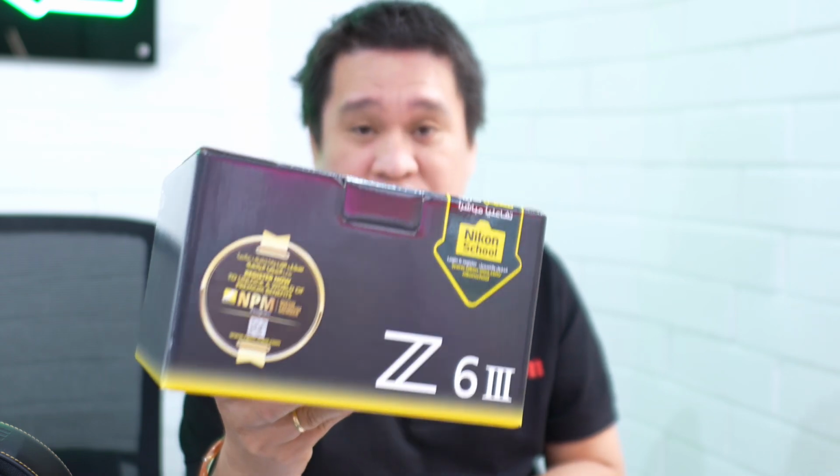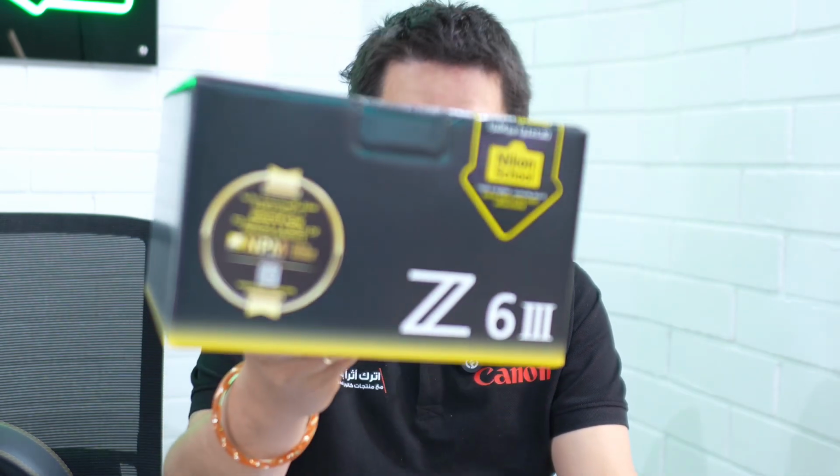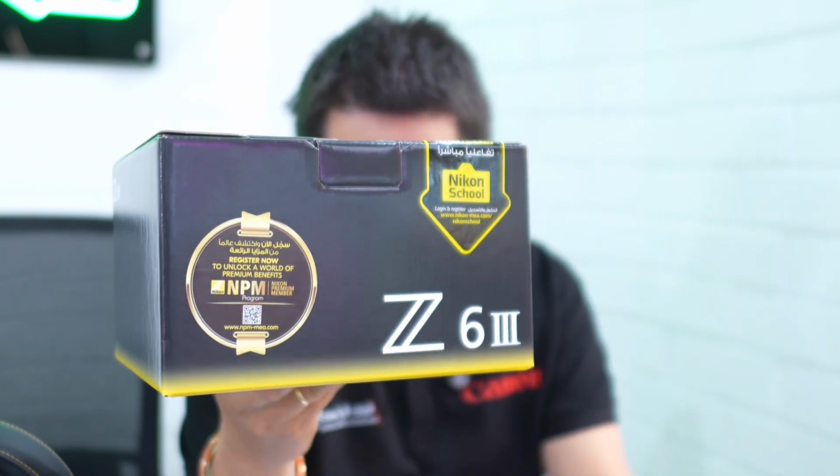Continuous shooting burst mode comparing the two cameras: this is 20 frames per second compared to 10 frames per second on the A7C Mark II. For the viewfinder resolution, it's already 5,670K dots over 2,360K dots of the A7C Mark II. Maximum video resolution, you can shoot over 6K on the Nikon Z6 Mark III and 4K on the A7C Mark II.